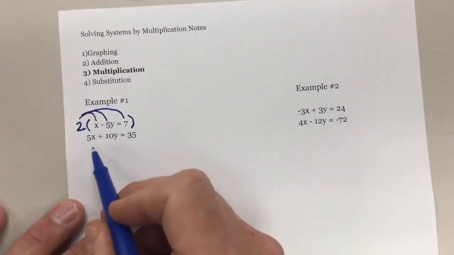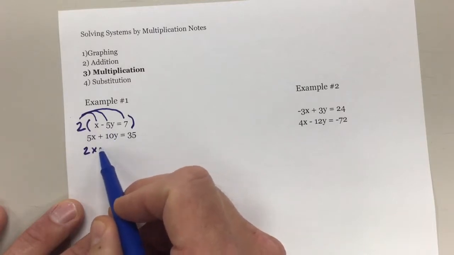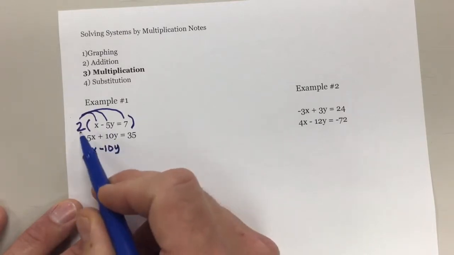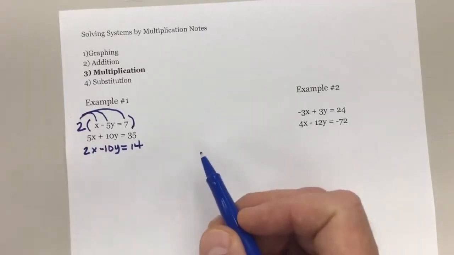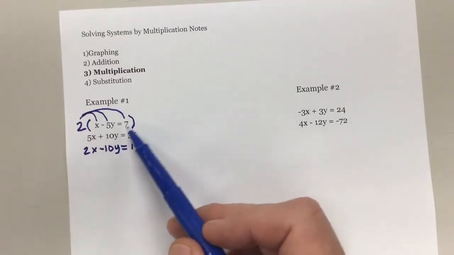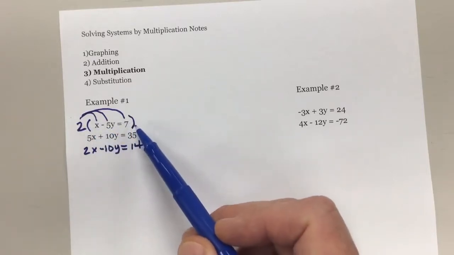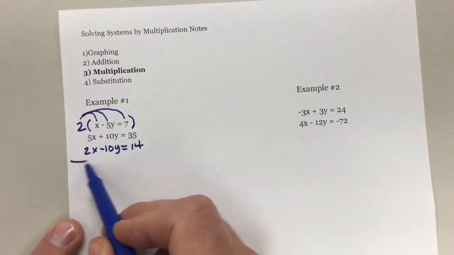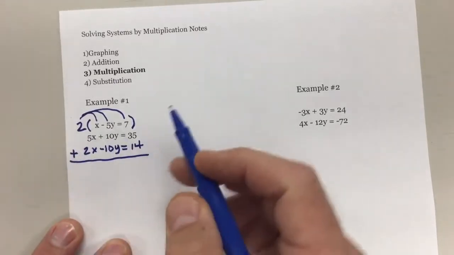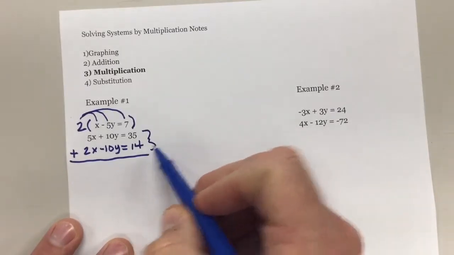So 2 times x would be 2x. 2 times negative 5y would be negative 10y. And 2 times 7 would be 14. A common mistake when people do this is that they forget to multiply the 7 by the 2. Everything in this equation needs to be multiplied by 2. Now I have two equations that when I add them together, the y's will cancel out. So I'm just going to add these two.